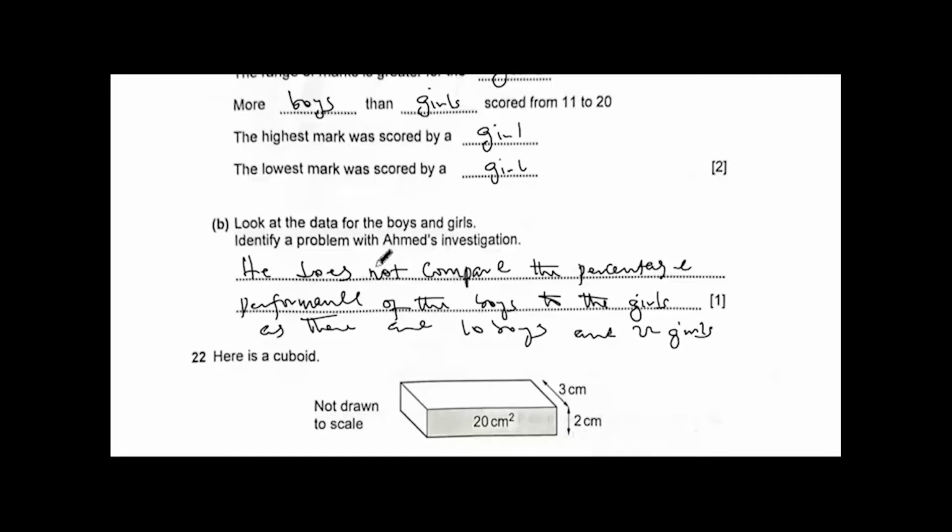So that is the error. To really know the gender that performs better, we have to find their percentages. So let's go to the next question.